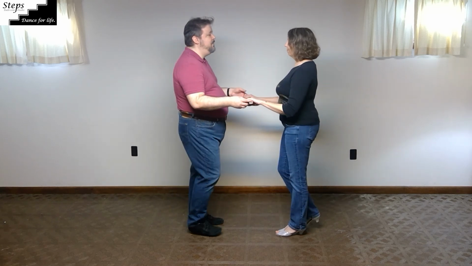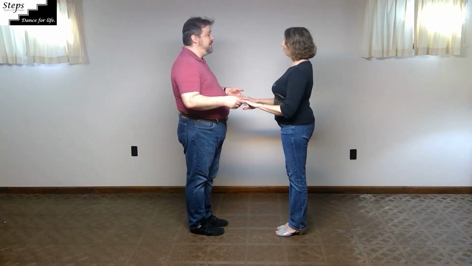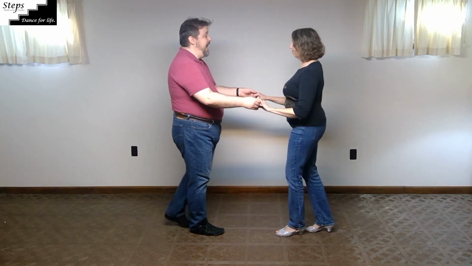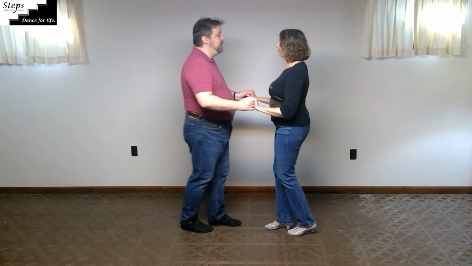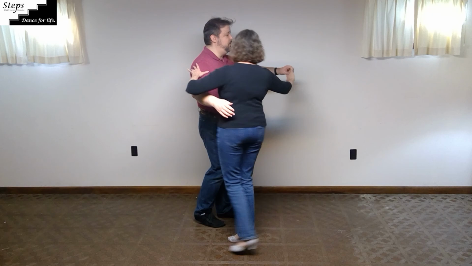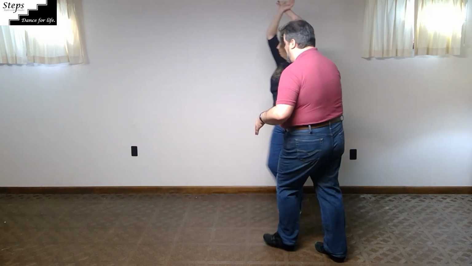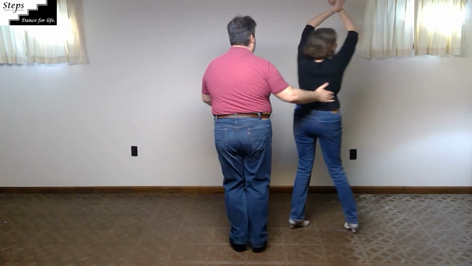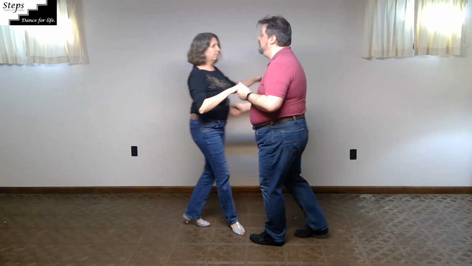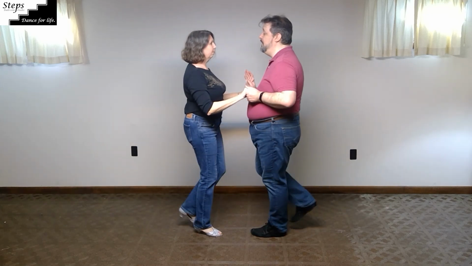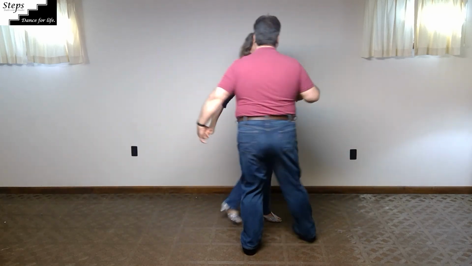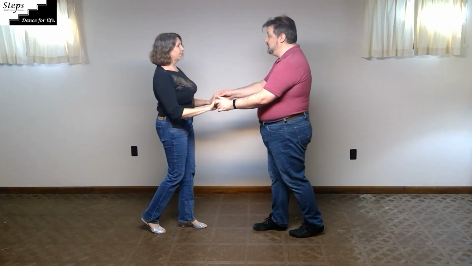Starting from our prep step, we have 5, 6, 7, 8, and prep, 2, 3, and 1, 2, 3, and 2, 2, 3, and 3, 2, 3, and 4, 2, 3, and 5, 2, 3, and 6, prep, step, and 7, right turn here, and 8, right turn to finish, and out.